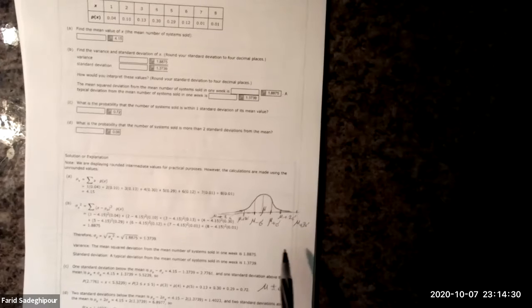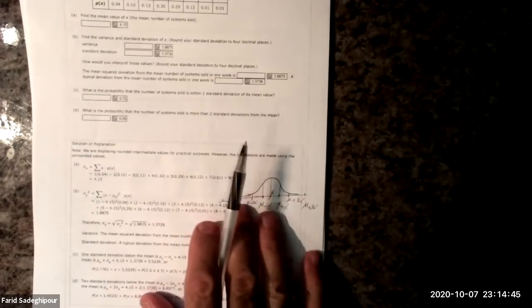And then they ask you to find mean plus 1 standard deviation and mean minus 2 standard deviations. It's kind of small here, but you actually have the copy of this so you could see it. You already found the mean and standard deviation here, right?